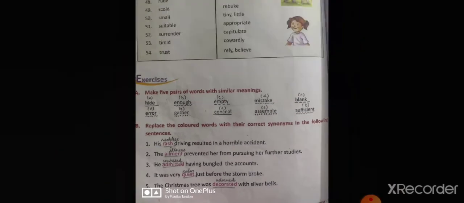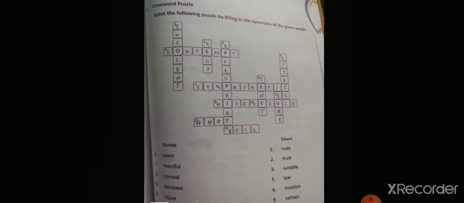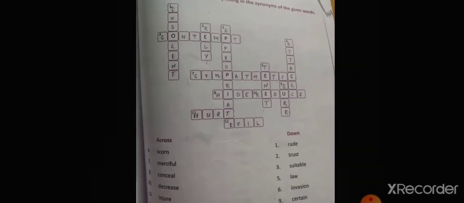Alright, now coming on to the next page. Solve the following puzzle by filling in the synonyms of the given words. So you have to write the synonyms. First we'll do the across one and then we'll do the down one. So when we come to across, fourth is scorn. Alright, so scorn has the meaning contempt.